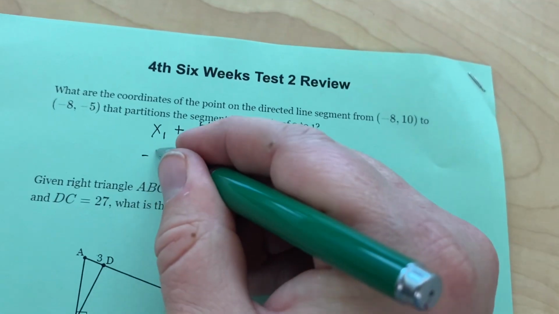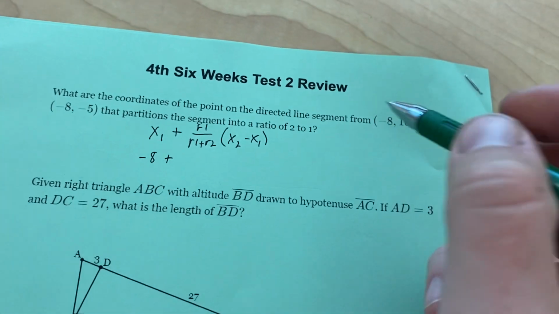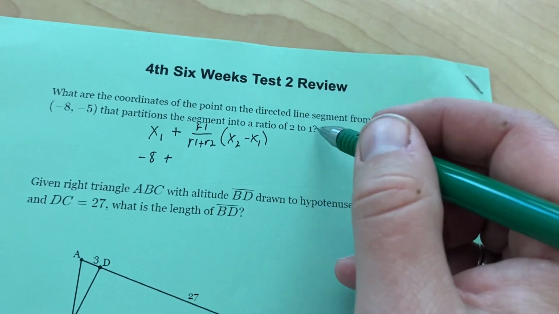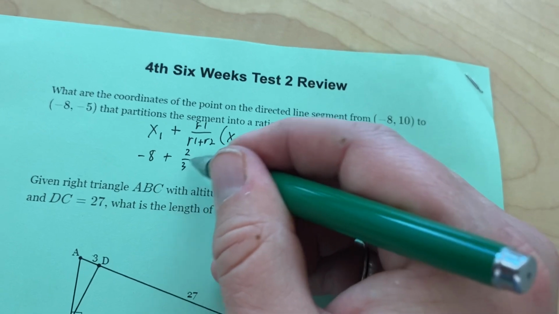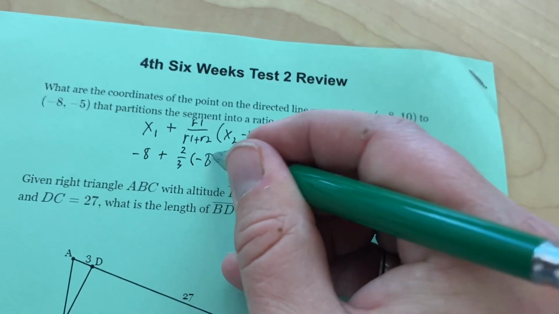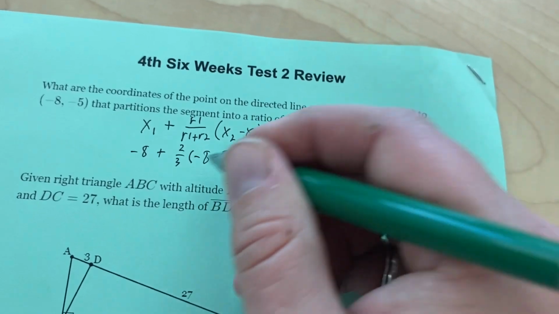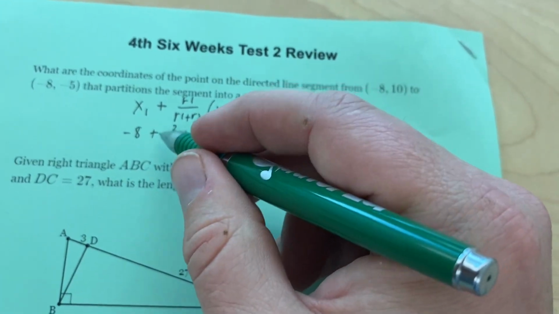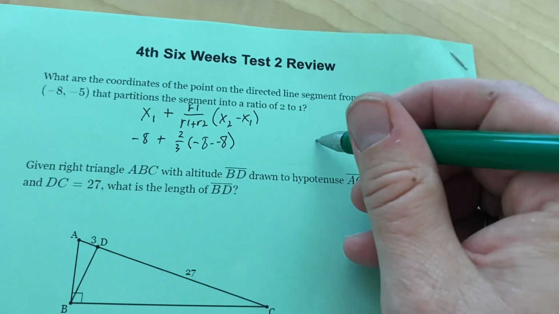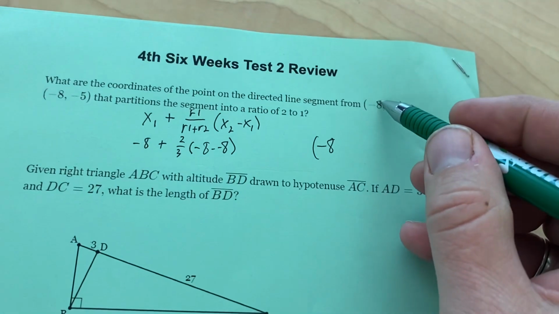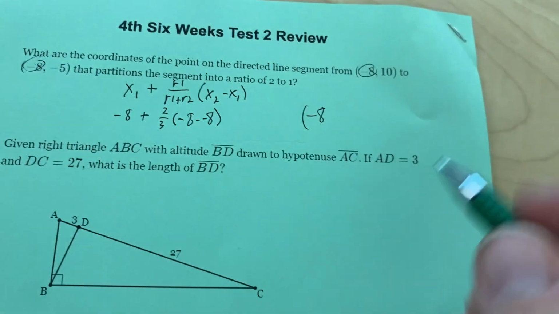My x1 is -8. I'm going to add to that. Ratio is 2 plus 2 plus 1, so 2/3 of -8 minus -8. -8 minus -8 is 0. 2/3 of 0 is 0, so this is -8 for the first one, which makes sense. 2/3 of the way from the number 2 itself isn't going to change, but that's your formula.